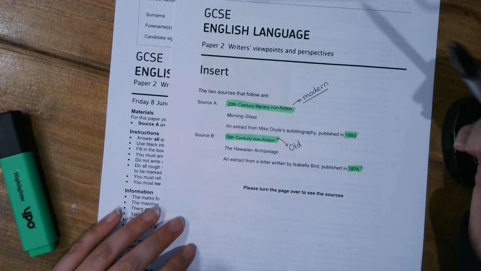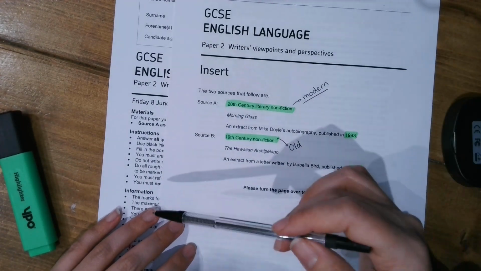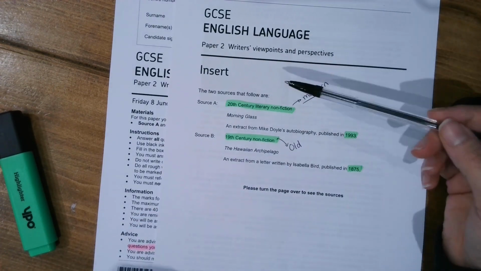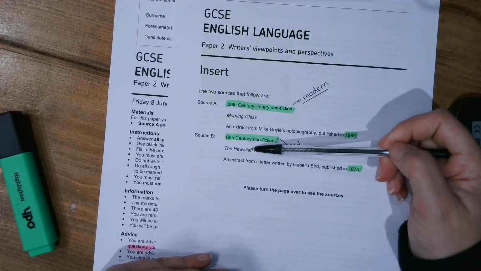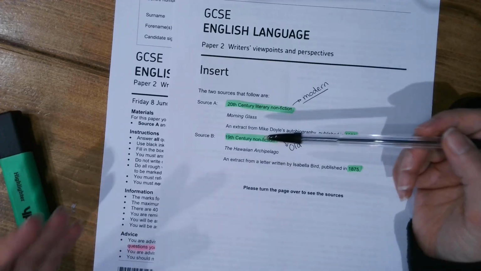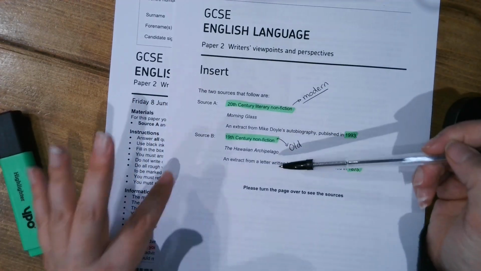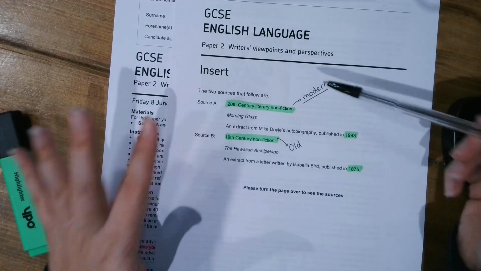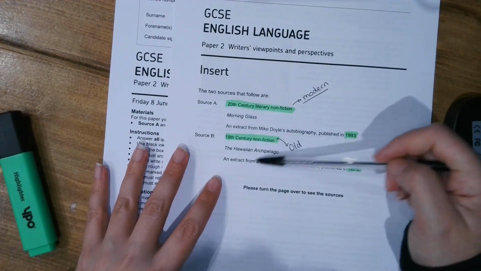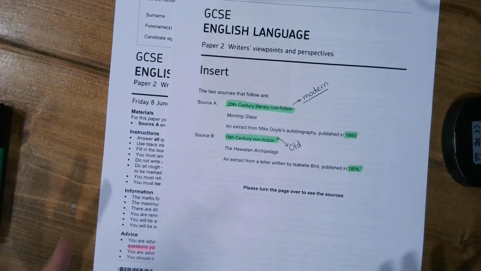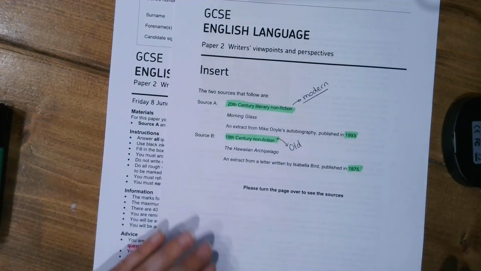One of the things that they tend to say is that if in your paper 1 you had a 21st century source, then on paper 2 you will have a 20th century and a 19th century. Now, if in paper 1 you had the 20th century source, you will have a 19th century and a 21st century. The 19th century source tends to always appear in paper 2. So it's just a nice bit of knowledge to be aware of.